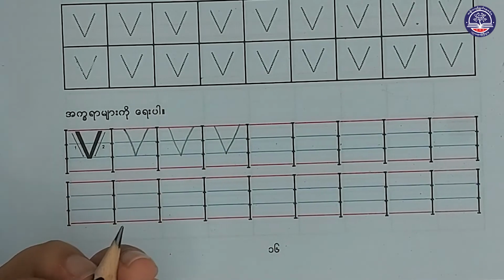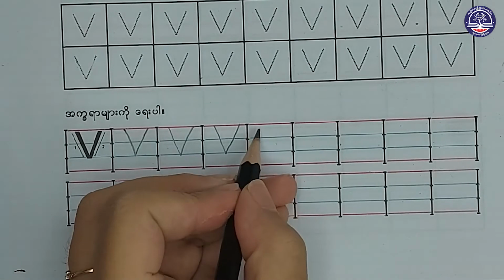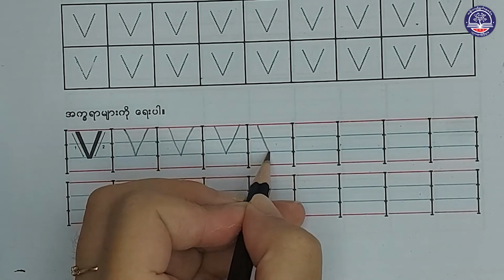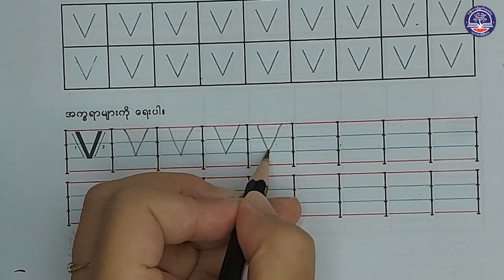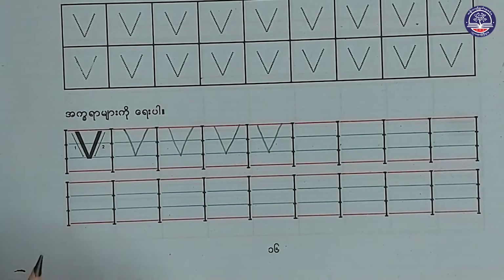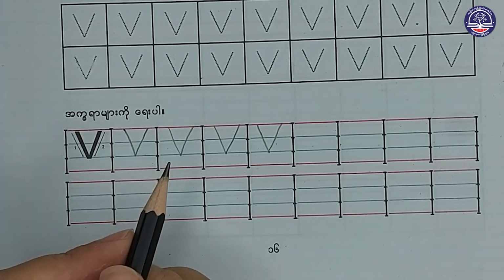Okay, one last time. Please look carefully. Down and down, letter V. So this is how you write letter V on the lines. Can you do it by yourself? Great.